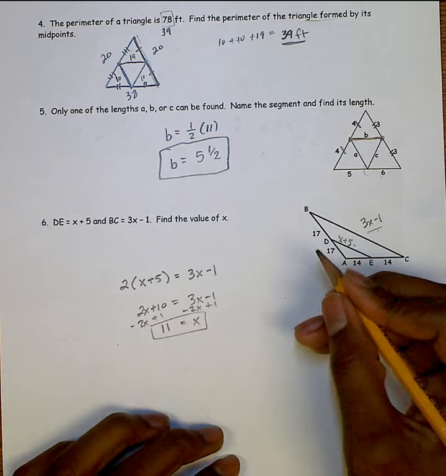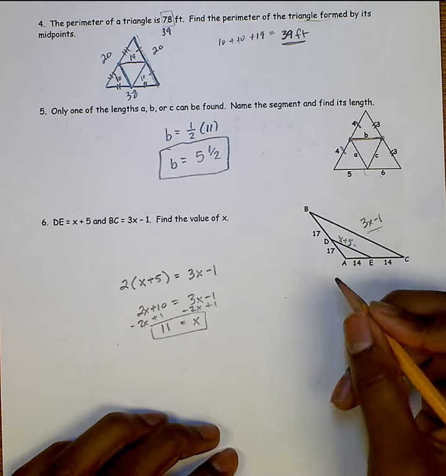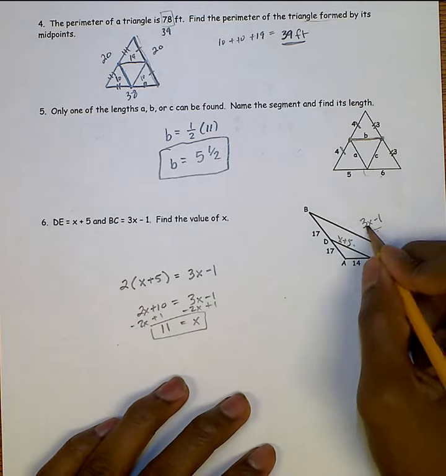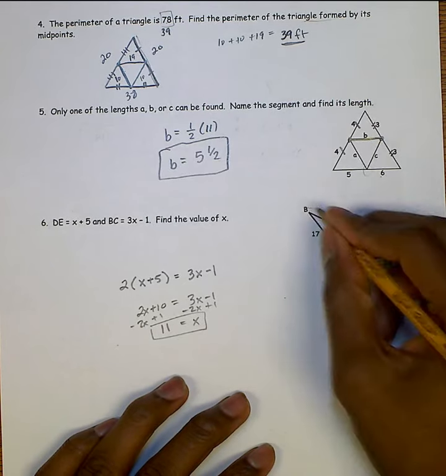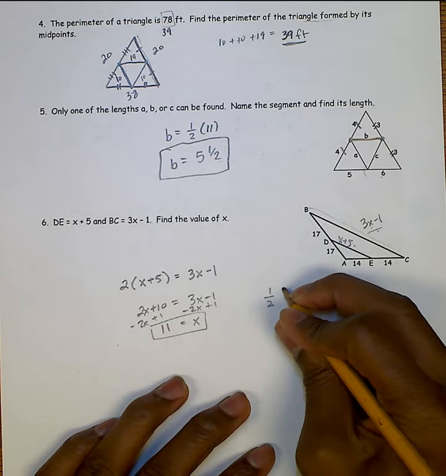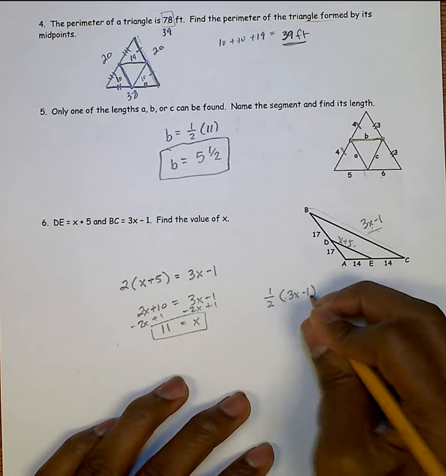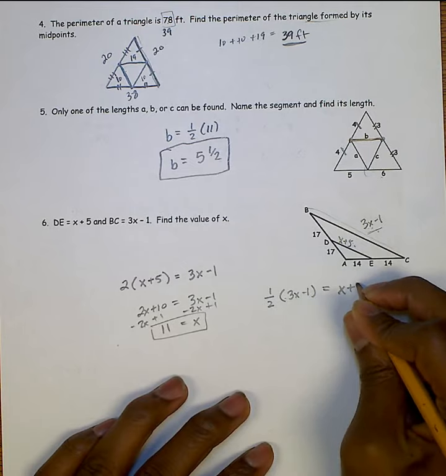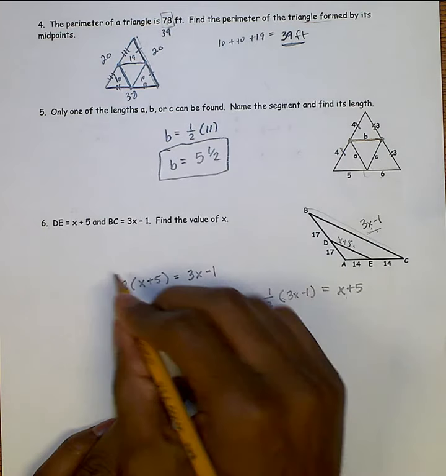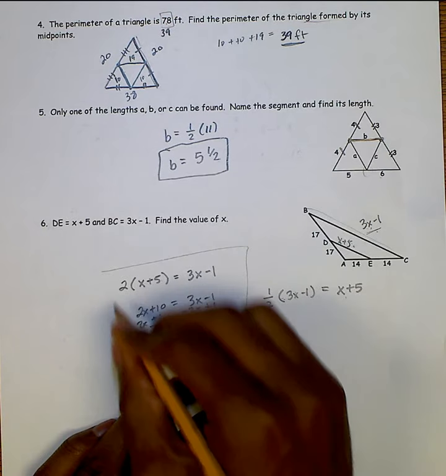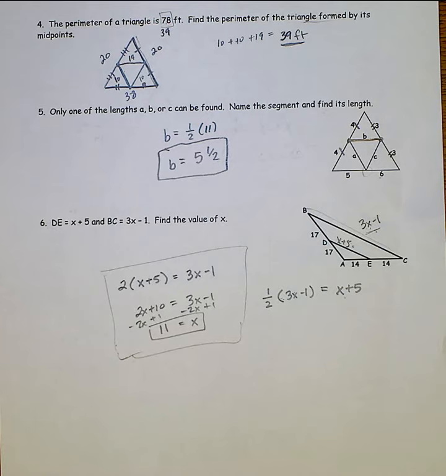I'll set up the other way, even though I wouldn't recommend doing it this way. We've said the whole time that the midsegment is half of the side it's parallel to, so you could have said 1/2 times 3x minus 1 equals x plus 5. These are equivalent equations. Either way works out, but the first way makes more sense because you get to avoid the fraction. Midsegments, not too big of a deal. They're parallel to the third side and half of it, and we should be able to use them now.